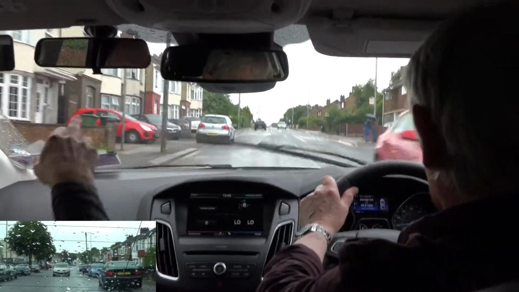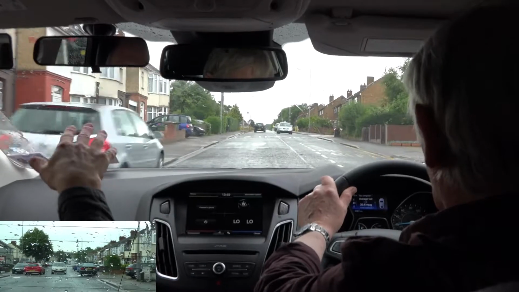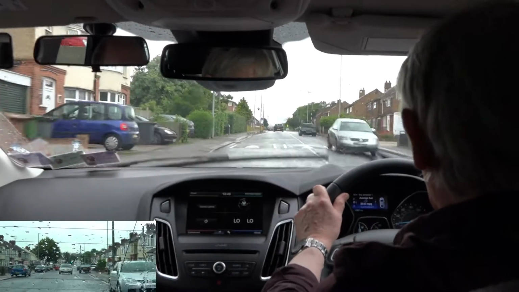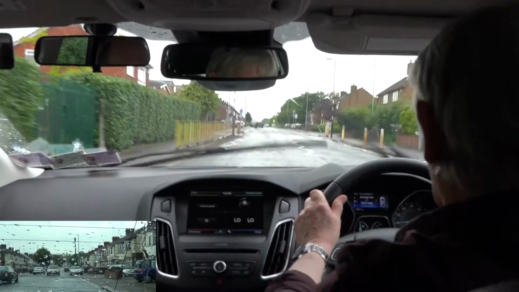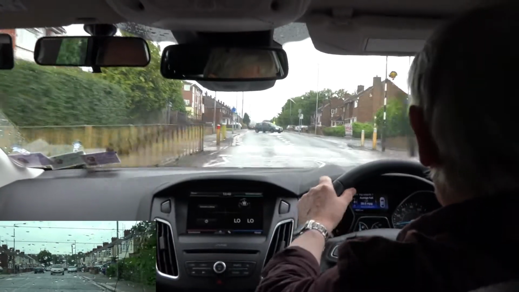So we've got a crossing up ahead, Tony. How do we identify this crossing? What's the first thing you're going to do? Check the mirror. Check it. And then what are you going to do? Scan.